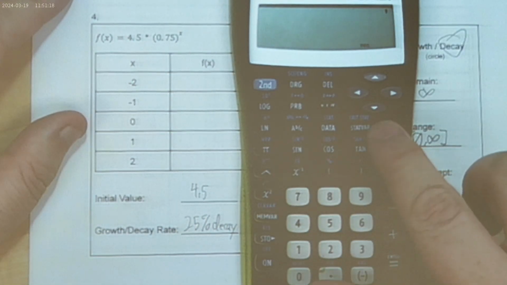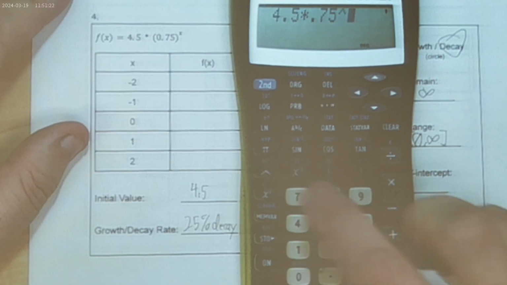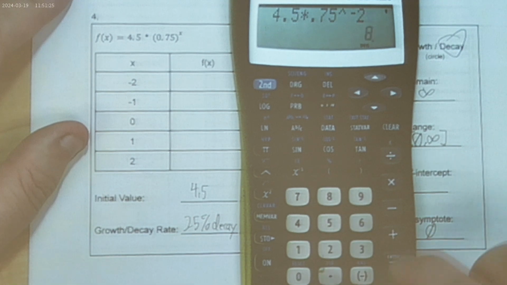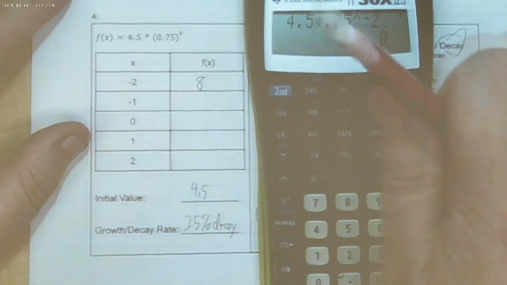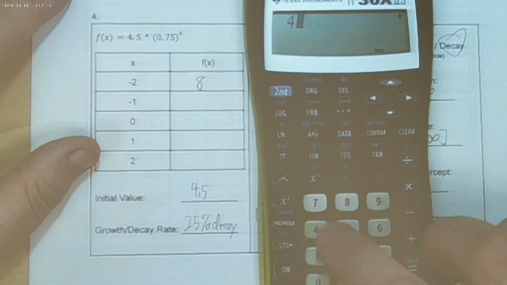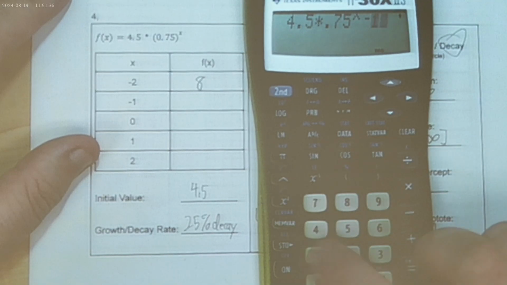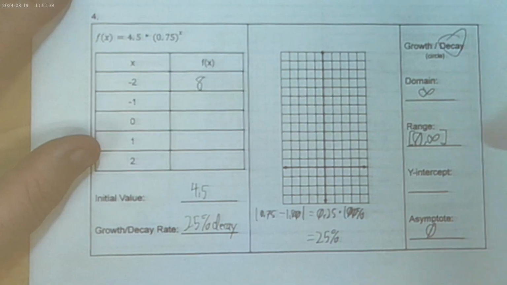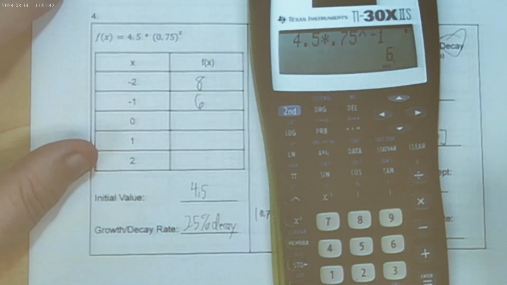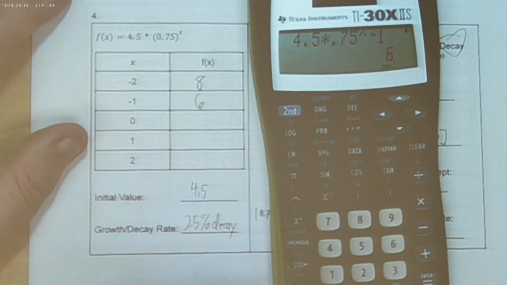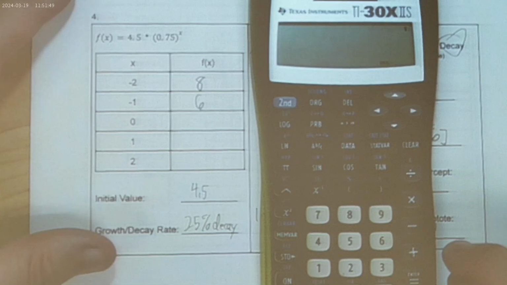So again, I'm going to let the calculator do all the heavy lifting. 4.5 times 0.75, up arrow, -2. That gives me 8. Off to a pretty good start. So 4.5 times 0.75, up arrow, -1. 6. Okay, I'm starting to see the numbers go down. This makes sense. As you go from left to right on the graph, from negative to more positive, I'm seeing the numbers go down, which makes sense because this is a decay function.